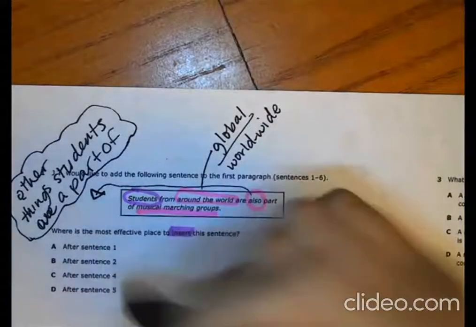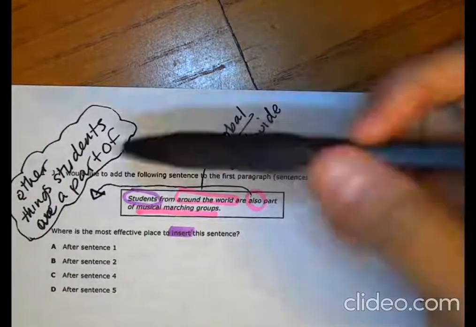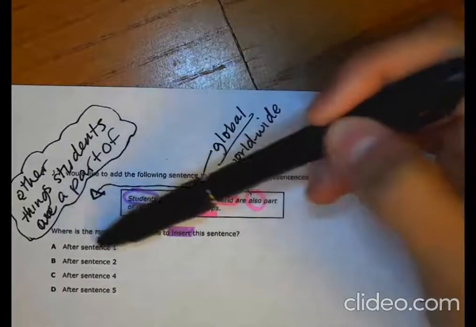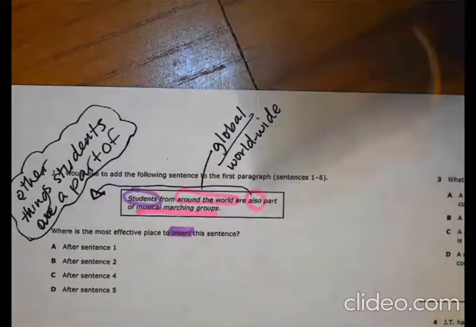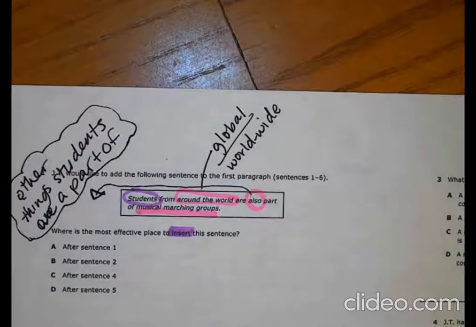We're going to see if we can apply this. So the first suggestion is to insert the sentence after sentence 1. Okay? So it says, let's check sentence 1.